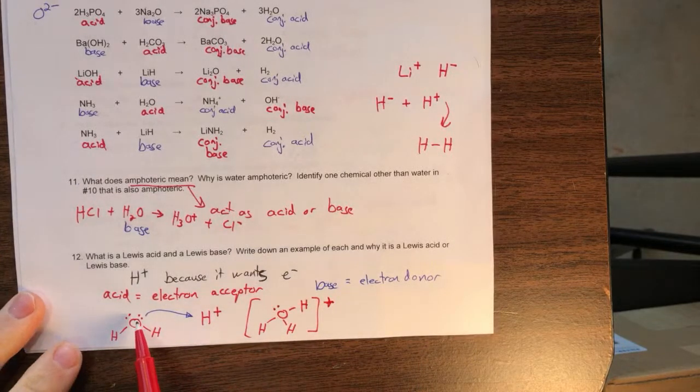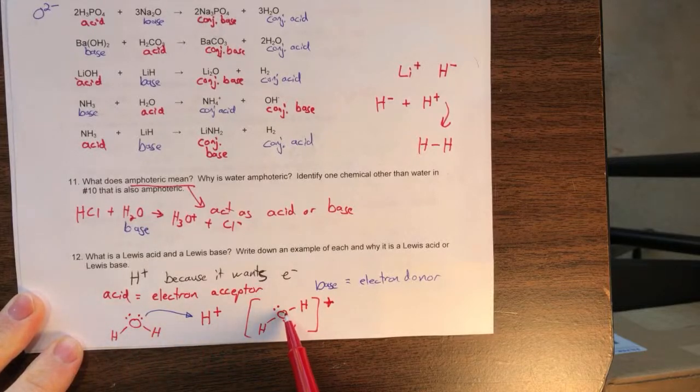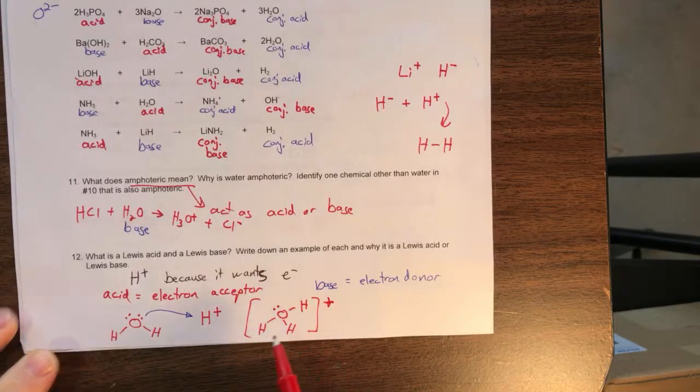What's going on is water is acting as a Lewis base, and it's donating electrons to hydrogen to form a bond. The electrons are being used to form a bond. The electrons are not being transferred. We're not talking about electron transfer, but just about electrons being used as a bond. They're being shared between oxygen and hydrogen here. And that's what is always going on in a Lewis acid, Lewis base situation. You have two things that are sharing electrons.